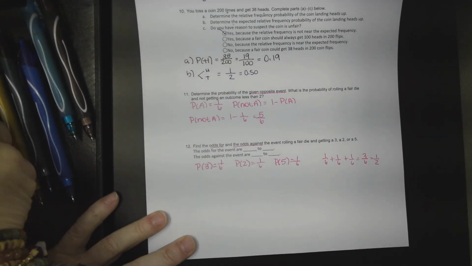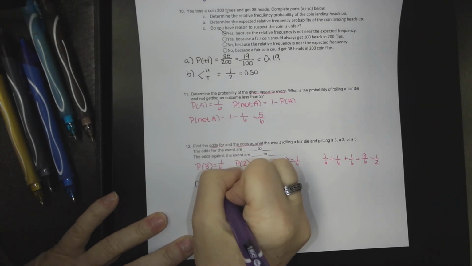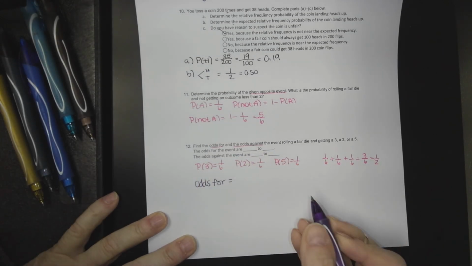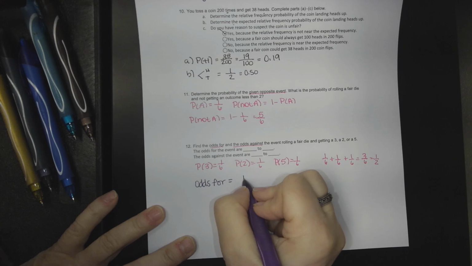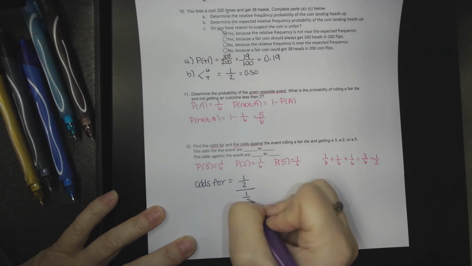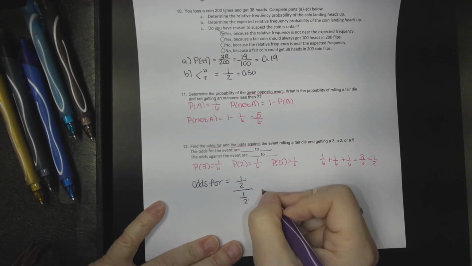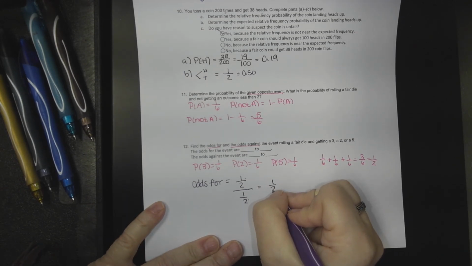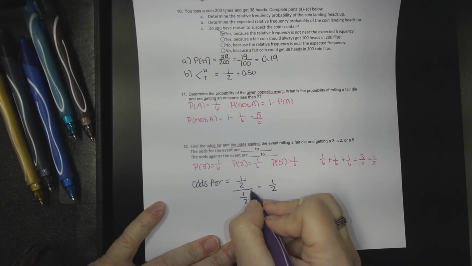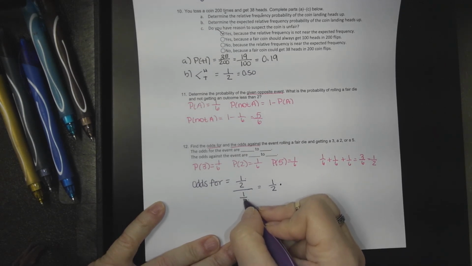So odds for, that's going to be 1/2 divided by 1/2. So remember, keep, change, flip. We're going to keep the first one. We change the division, the big division bar, to a multiplication, and then we flip the bottom one.